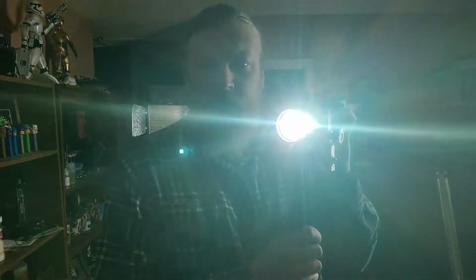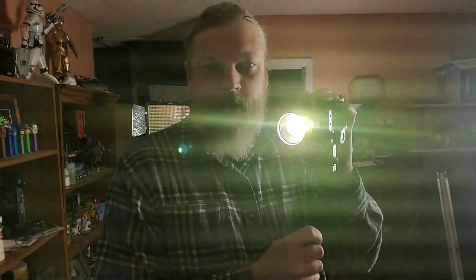So first of all, this I showed in a previous video, but this is just a very small little spotlight. It's a single LED. There's just one little chip in there that generates the light. It's fairly bright. The reason I point this particular light out is because it has a lens on it. Now, you can get lenses for a lot of different lights. This is the only one I have right now. I'll show you some other lights that can use that in a minute.